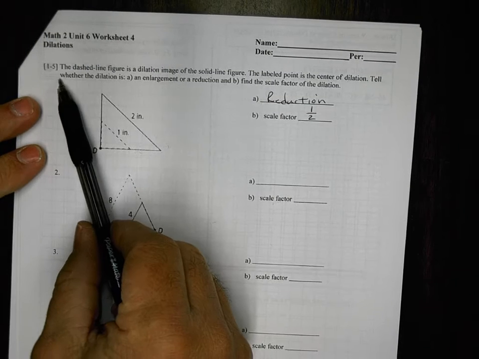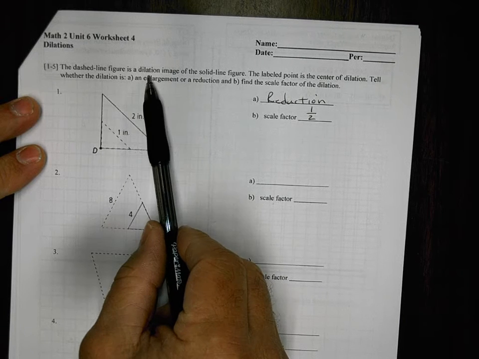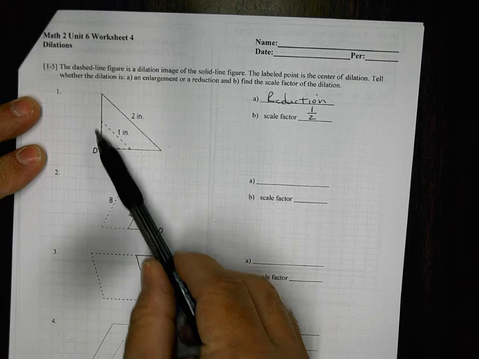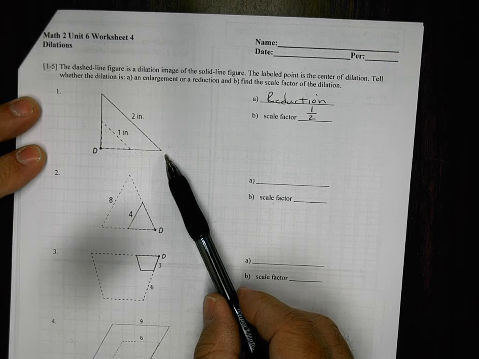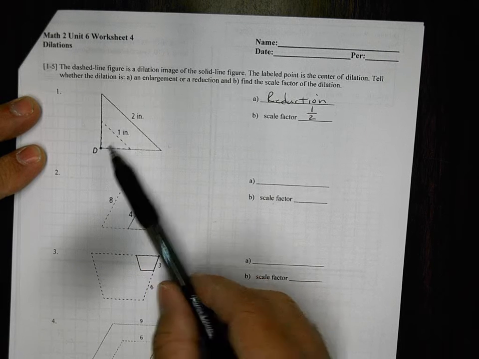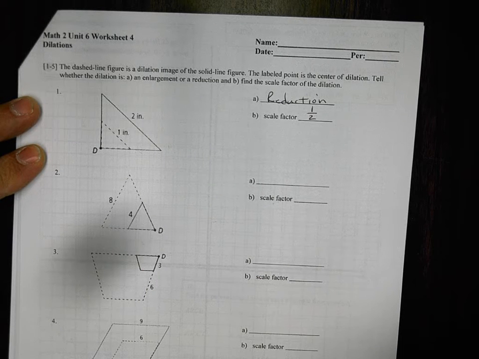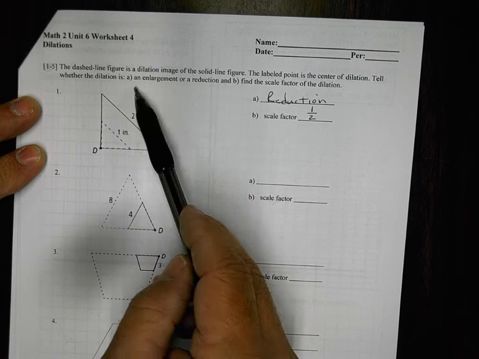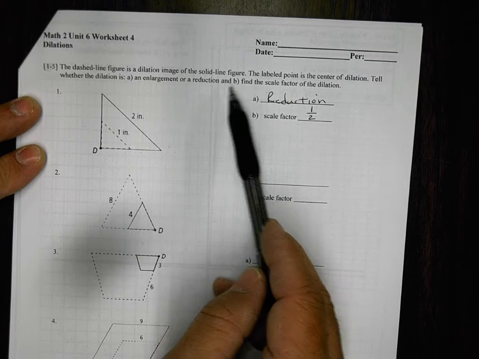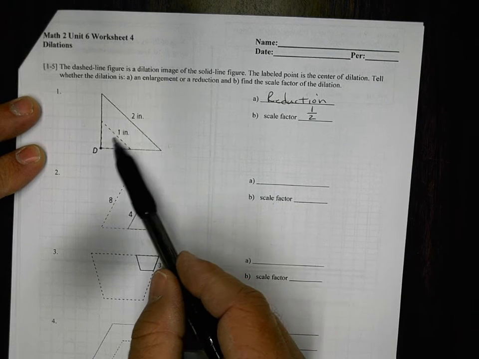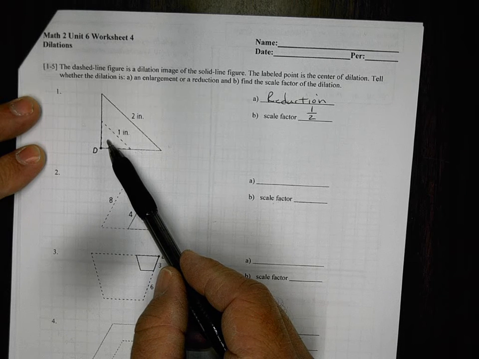On this part of the worksheet, 1 through 5, the dashed line figure is the dilation image of the solid line figure. So the solid line figure is the original or pre-image. The dotted line is the dilation, what we call the image. First of all, tell whether the dilation is an enlargement or a reduction, and then find the scale factor. So hopefully you can tell, obviously this is a reduction. Obviously dotted is smaller.